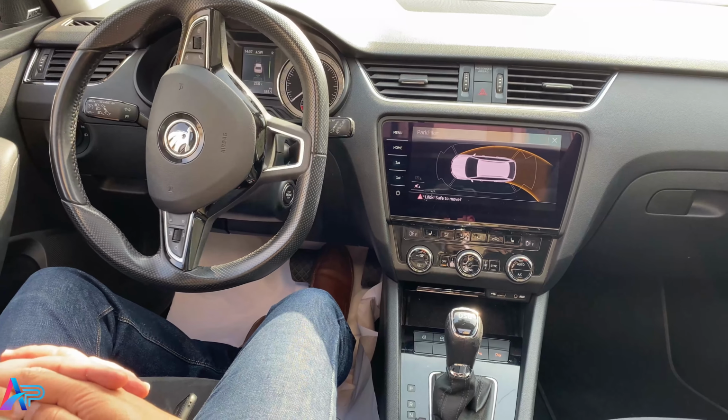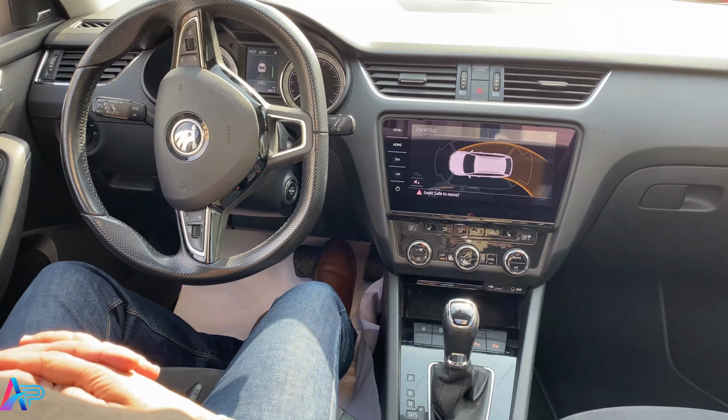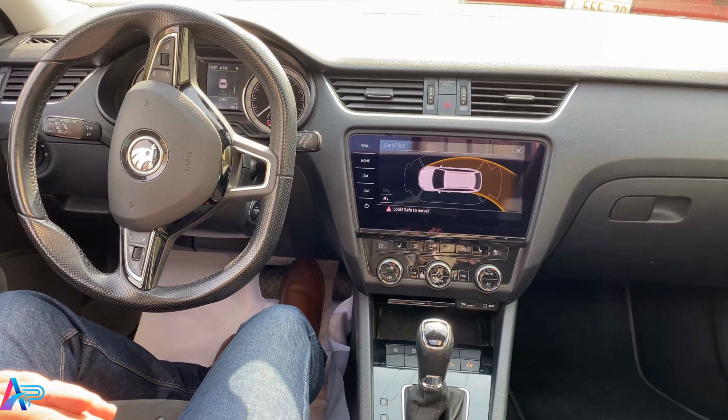When the car reaches the farthest point it can reverse to, put the gear into drive and it will adjust itself in the parking area.